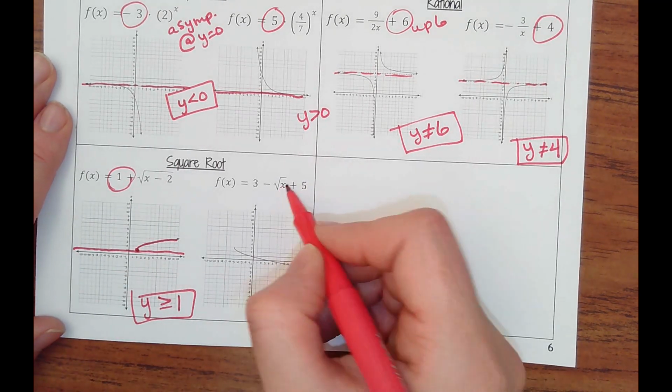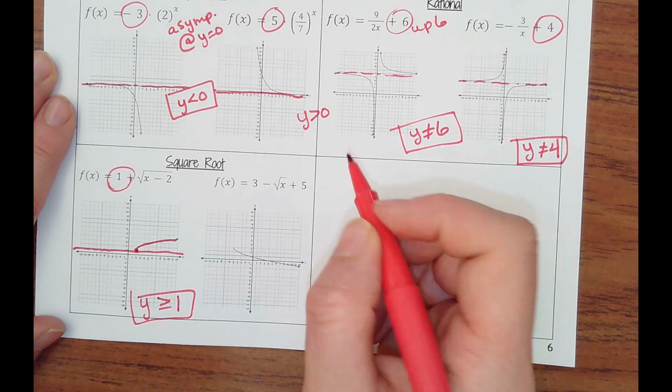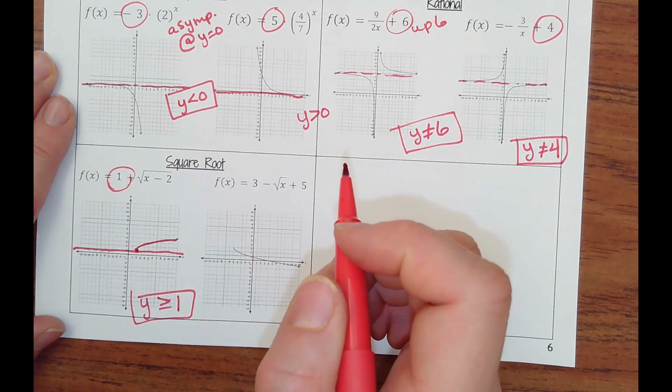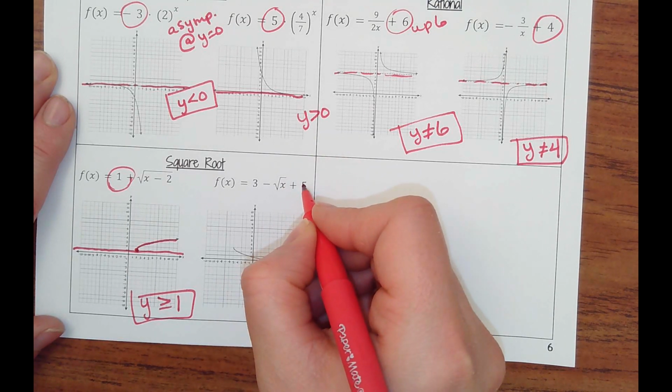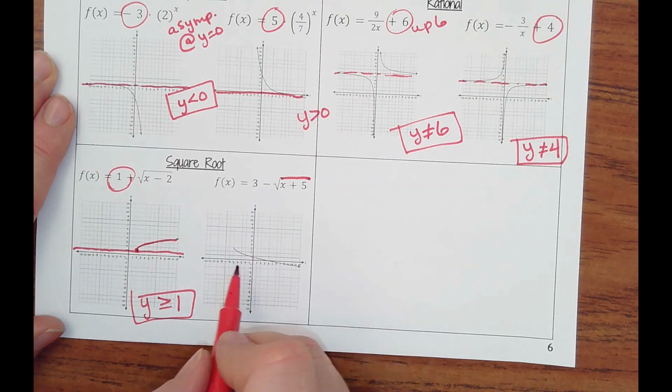This one I don't know if that was supposed to be, I don't think that plus. Oh, that was supposed to go all the way across. Okay, now I got it.